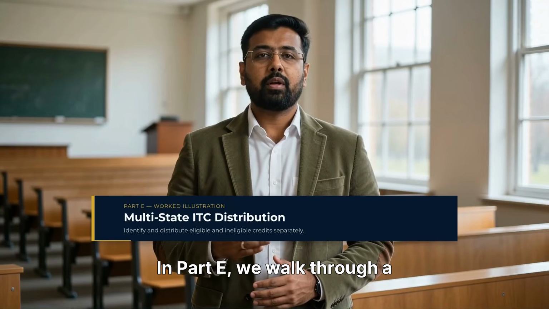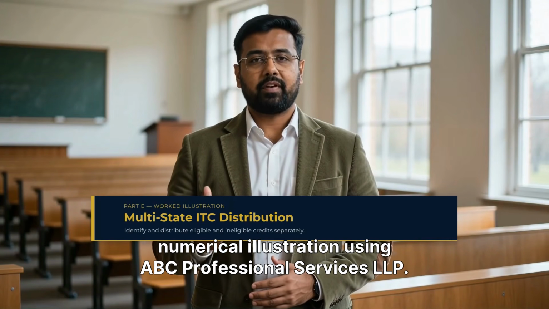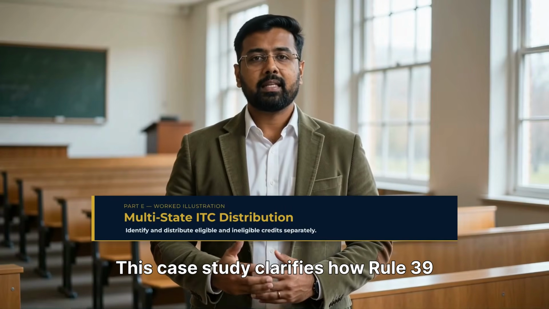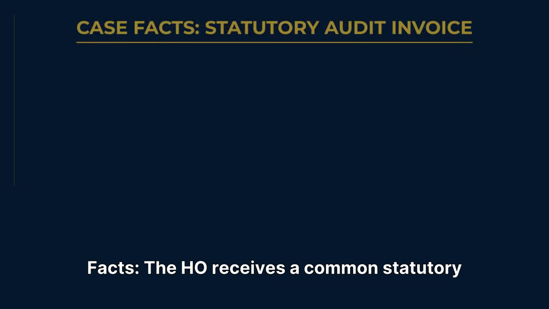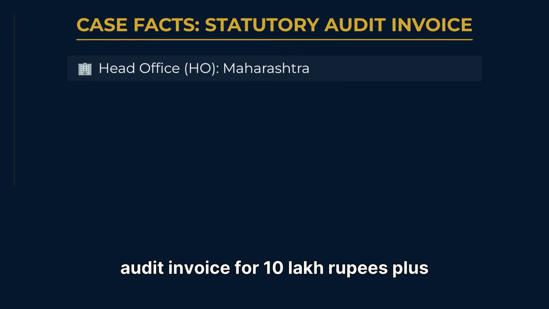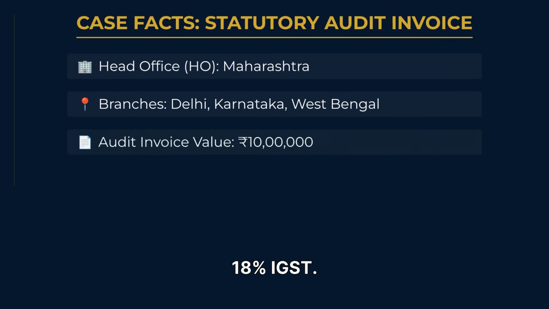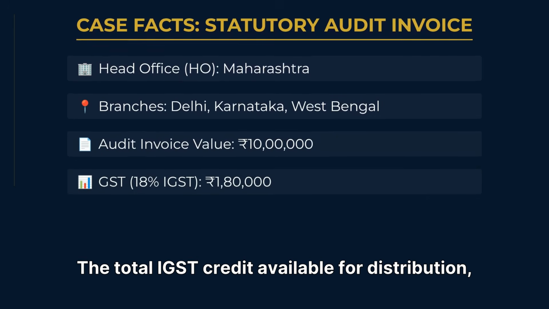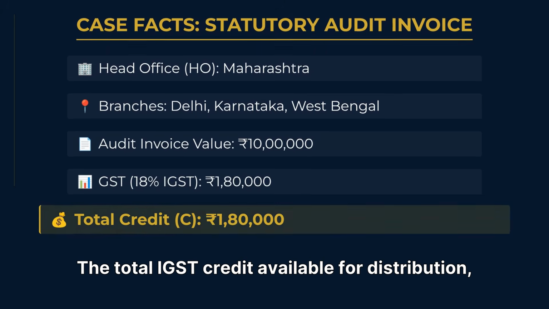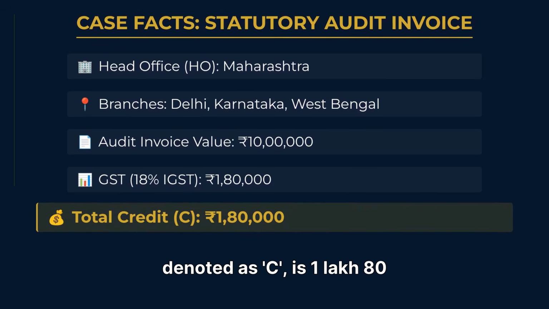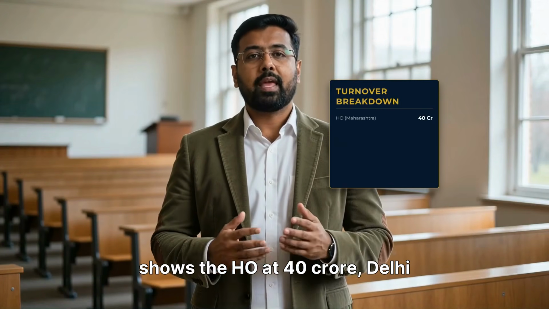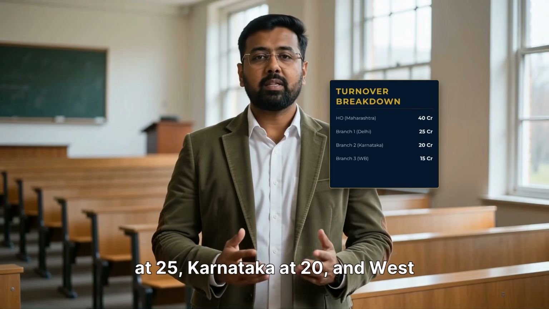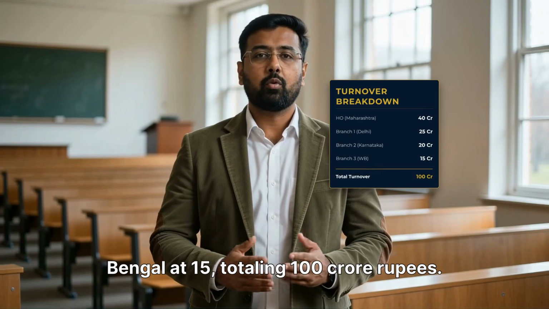In Part E, we walk through a numerical illustration using ABC Professional Services LLP. This case study clarifies how Rule 39 applies in a multi-state environment. Facts: the HO receives a common statutory audit invoice for 10 lakh rupees plus 18% IGST. The total IGST credit available for distribution, denoted as C, is 1,80,000 rupees. The turnover breakdown for the relevant period shows the HO at 40 crore, Delhi at 25, Karnataka at 20, and West Bengal at 15, totaling 100 crore rupees.